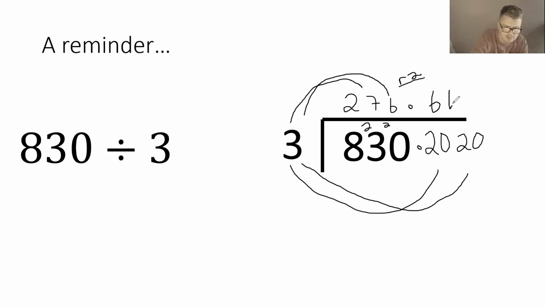So by now you've probably worked out that actually this is going to keep giving us the same answer. So we know what the answer is. It's going to be 276 decimal point 6666666 forever. Okay, but for the purpose of our questions, if we ever get to 3 decimal places and our answer's still going, we'll just stop. We can stop there and just read the first 3 decimal places. So that's the first one.